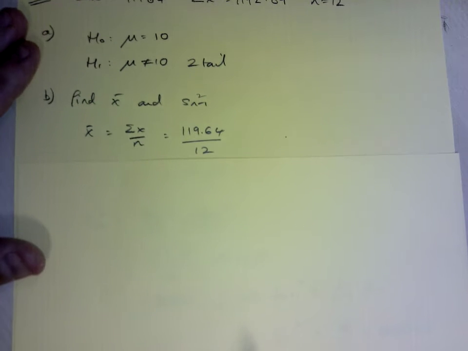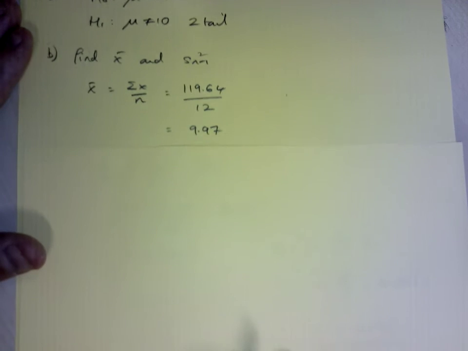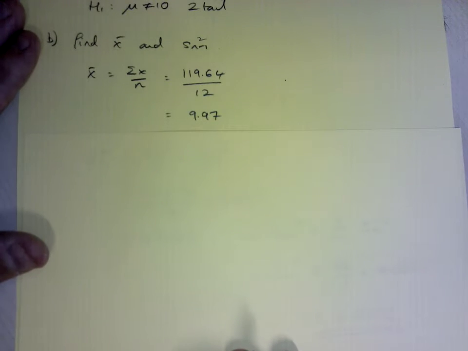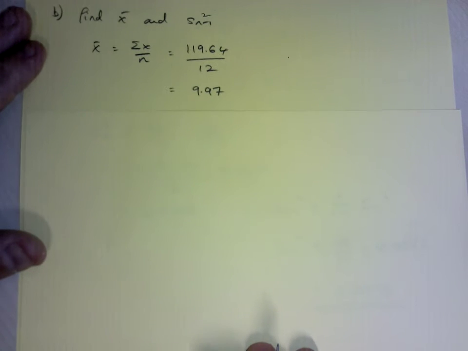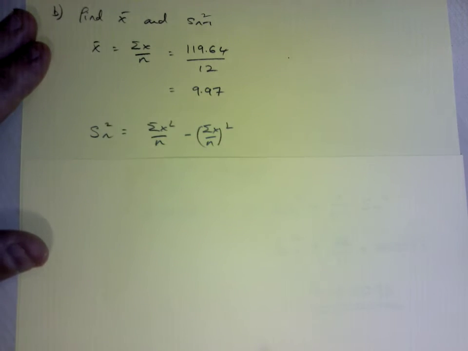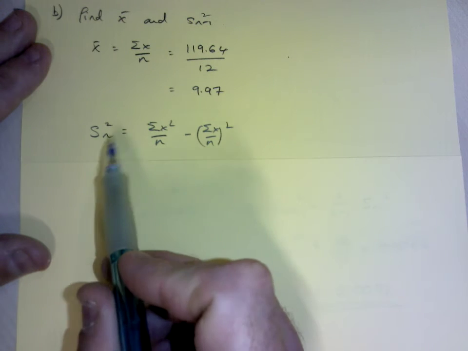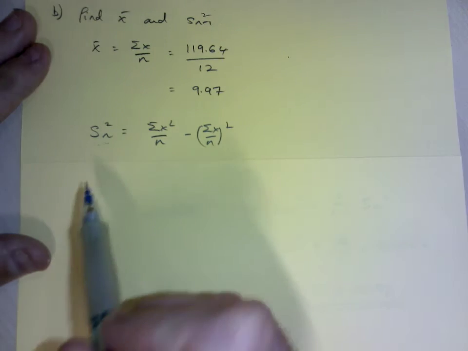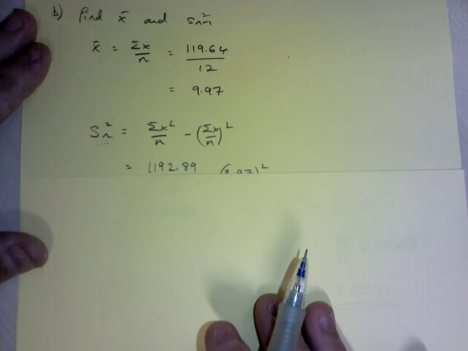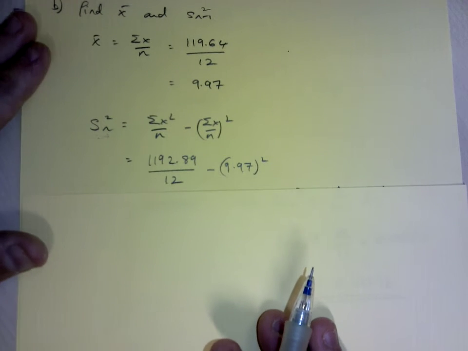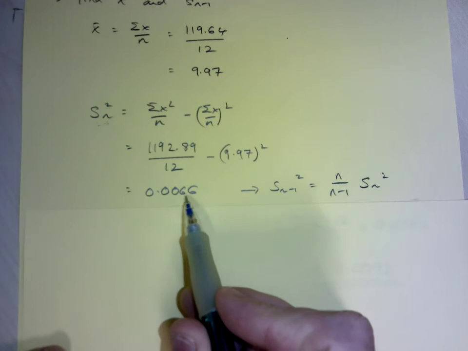X bar, fairly straightforward. Sum of x over n. I've got that. That turns out to be 9.97. The unbiased estimate for the variance, a little bit more complicated. So various ways of doing this, the way that I like to do it, I first of all calculate the variance, but I know that this is the biased version, so I've got Sn squared. So I calculate that, putting in the numbers from the question, and I've got that to be 0.0066.